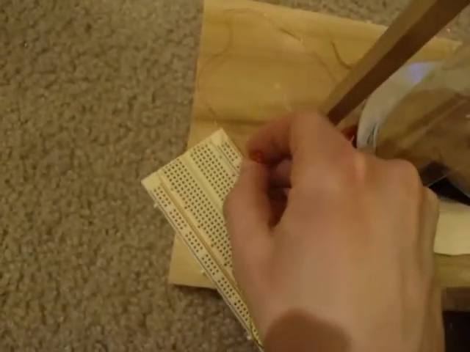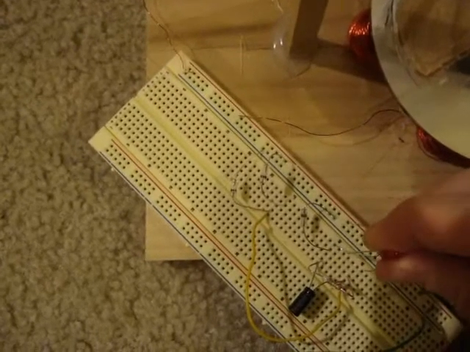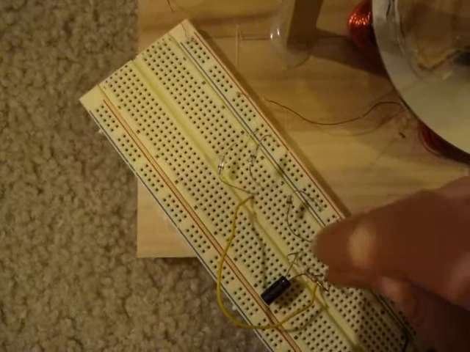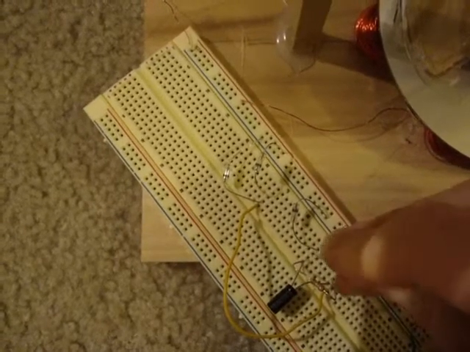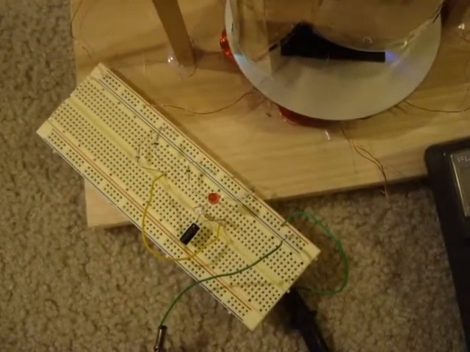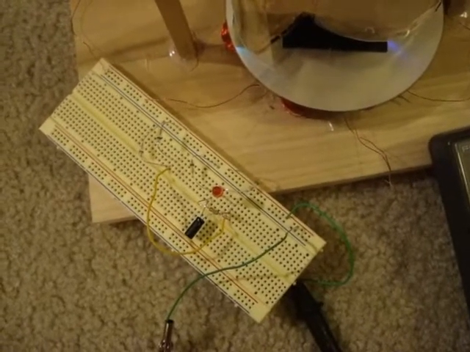Next, we'll take the LED, hook it up to the output of the full bridge wave rectifier circuit. And again, we'll give it a good turn. Now this time we should see more continuous light coming from the LED, but it'll die out quicker. And that's due to the fact that we have a voltage drop among 2 diodes.